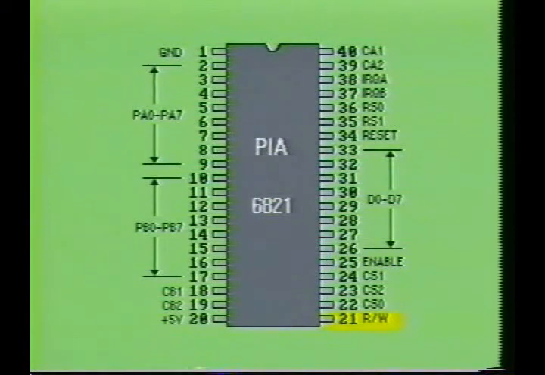Pin 21 is the read-write control input. This signal is generated by the MPU and is used to control the direction of the data flow on the data bus lines. When the read-write line is low, the data is transferred from the MPU to the PIA address. And when the read-write line is made high, it sets up the PIA for transferring data from the PIA to the MPU.